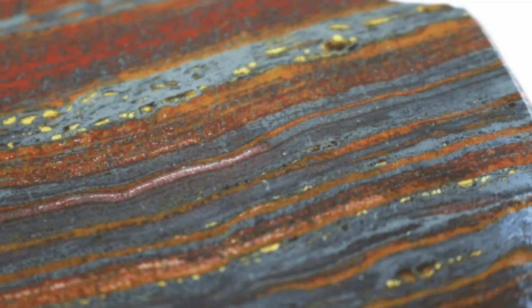Accessory minerals. Carbonates. In addition to siderite, other carbonate minerals like calcite and dolomite can be present in minor amounts. Sulfides. Pyrite and other sulfide minerals may be found in small quantities, indicating reducing conditions during formation.